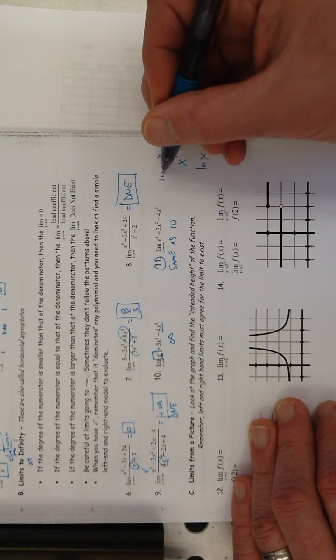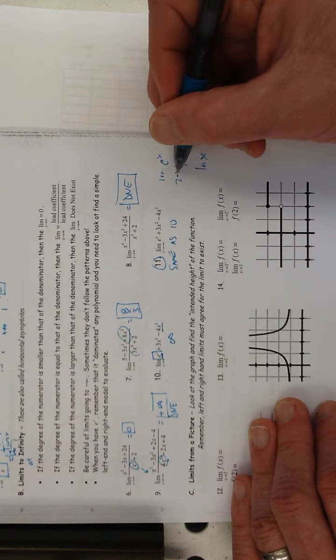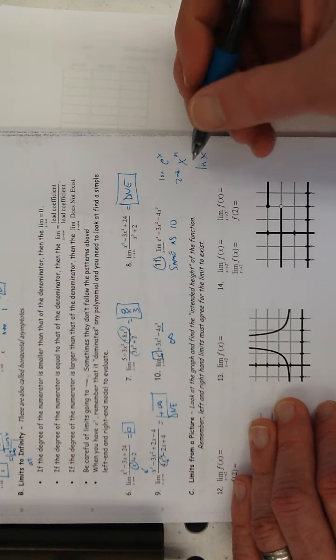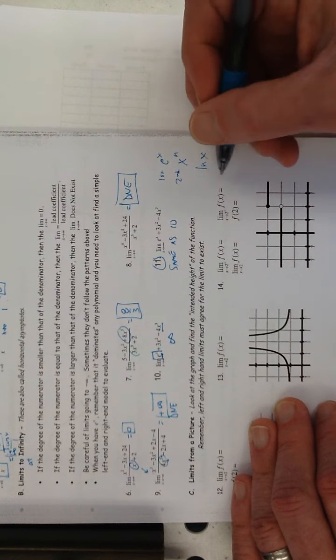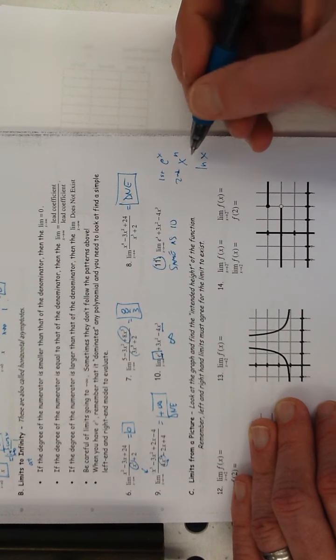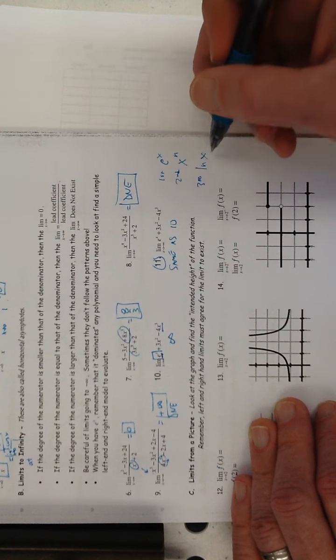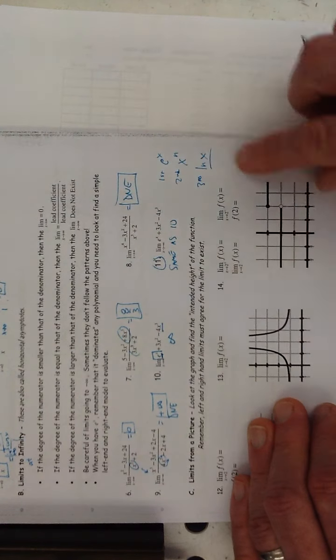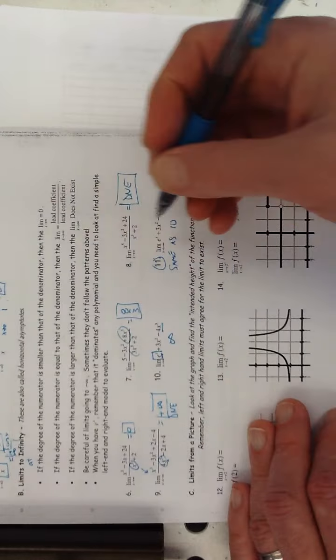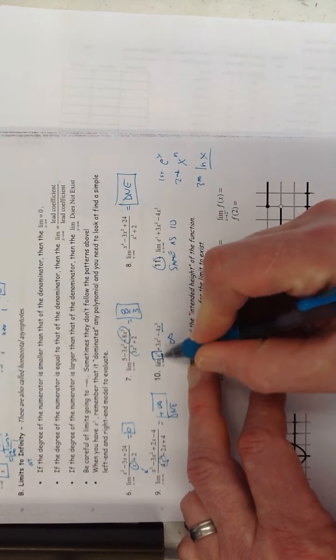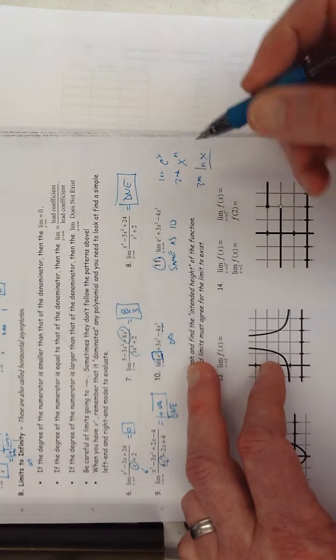So in the race to infinity, e to the x gets the gold, or some number to the x, and then any kind of polynomial thing comes in second. Natural log x goes to infinity as x goes to infinity, but boy, it is tragically slow.